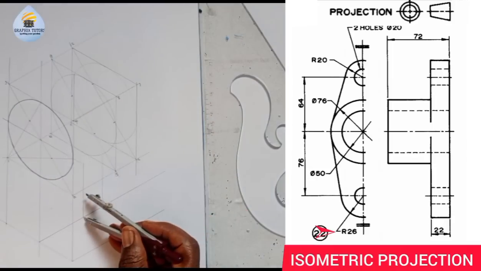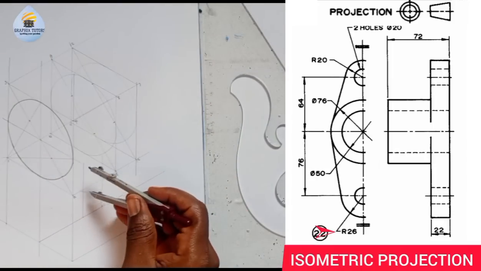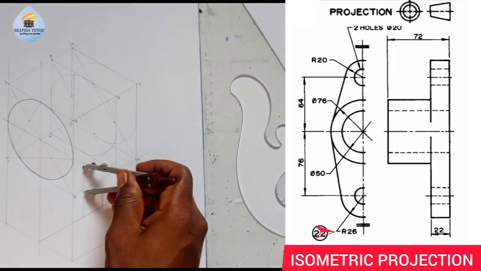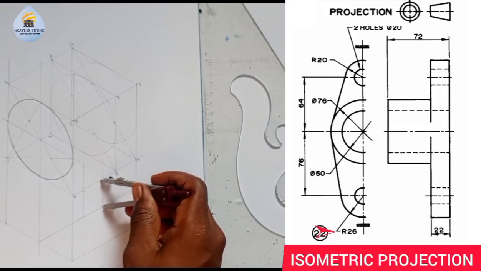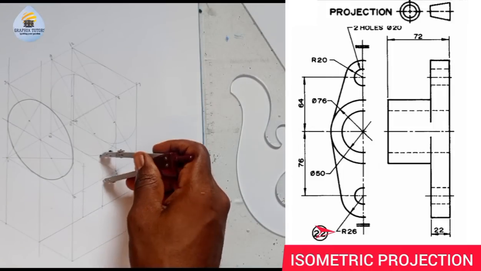And I'll place it from here. I'll mark 26. I'll place it also here. I'll mark 26. Can you see that? I'll do the same thing here too. Mark 26. And also here, mark 26.